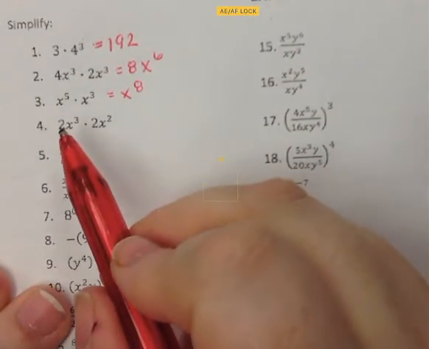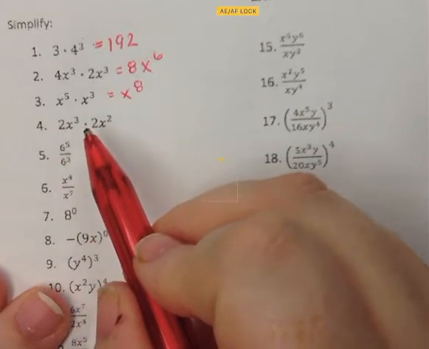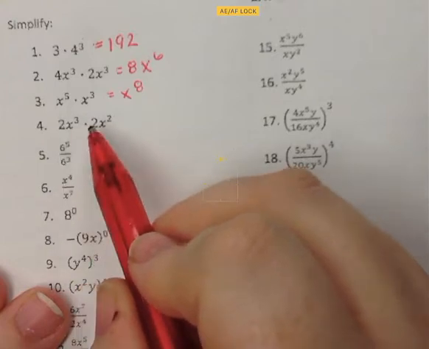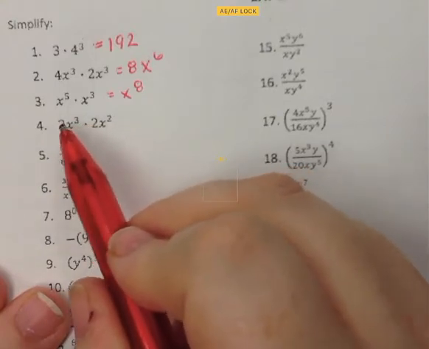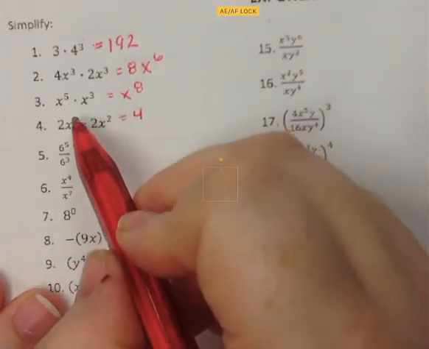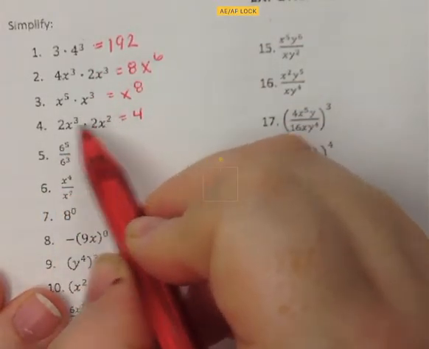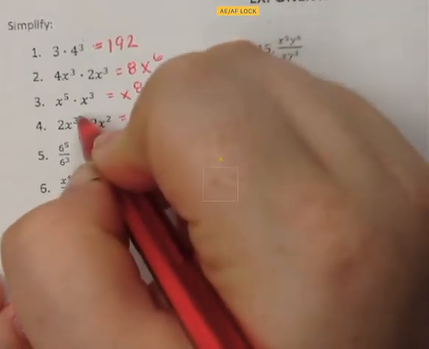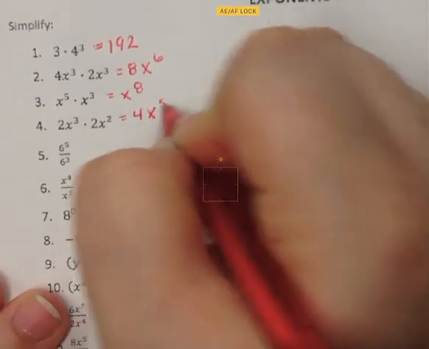Example 4, we have 2x cubed times 2x squared. Again, you take your 2 times 2, numbers are just numbers, so you multiply like normal. 2 times 2 is 4. Then we have x times x, so we're going to add the exponents. We're going to keep the base of x. We're going to add the exponents. 3 plus 2 is 5.